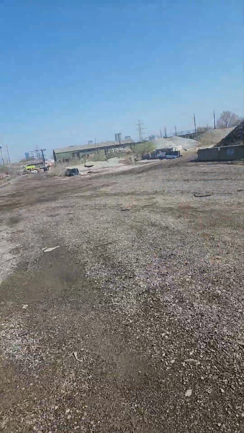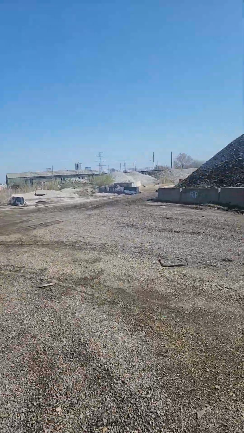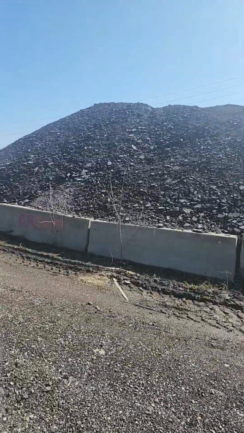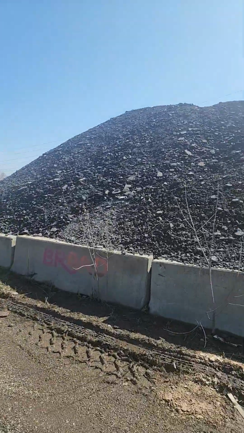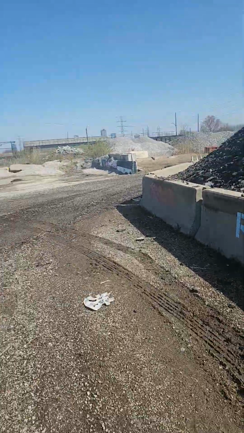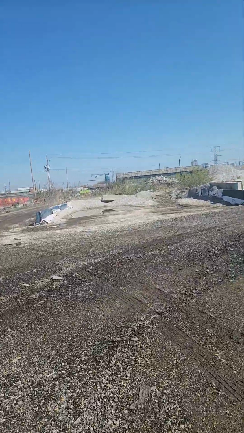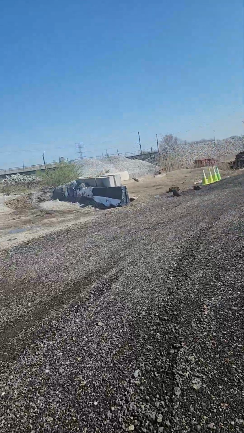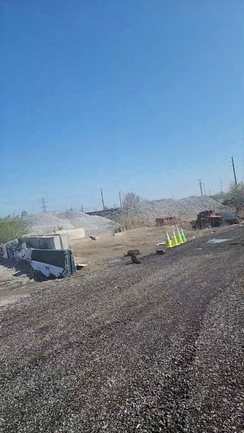This is a big area right here. Of course, again, that's the stockpile for your millings. They can turn that into asphalt. This is another area.